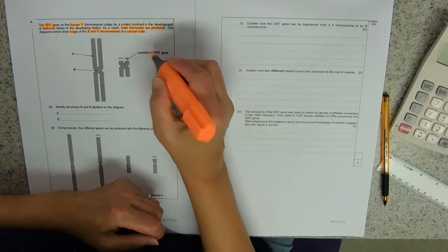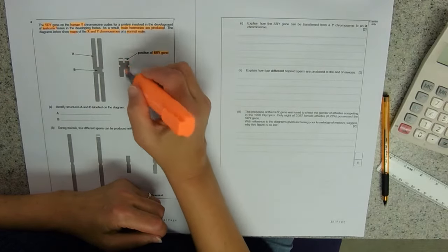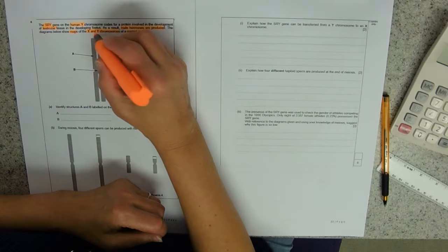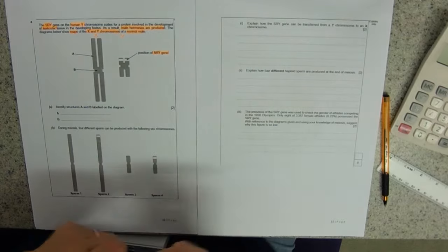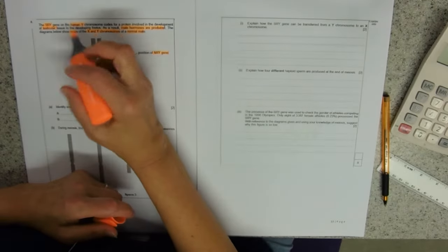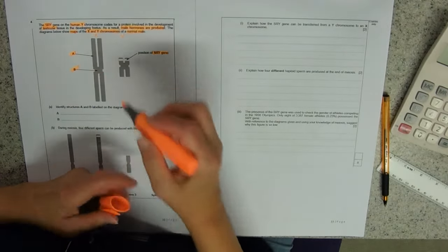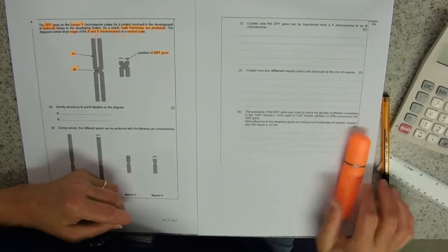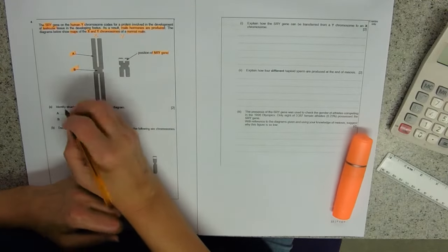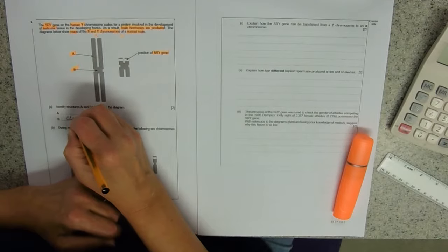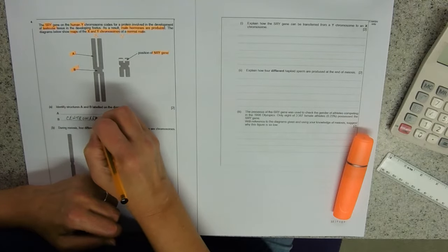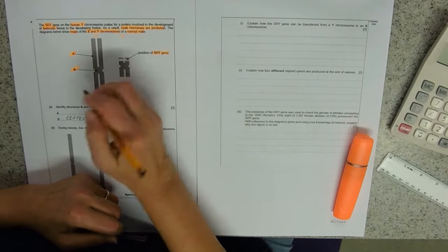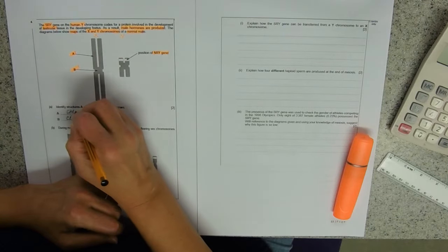So here's this SRY gene at the top. This is his X chromosome, then this is his Y chromosome. And our first thing is to identify structures A and B. So B, I'm going to do first because that's where they're joined together, and I know that is called a centromere. And then A is going to be a chromatid.